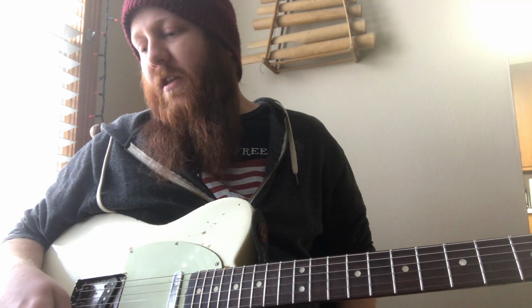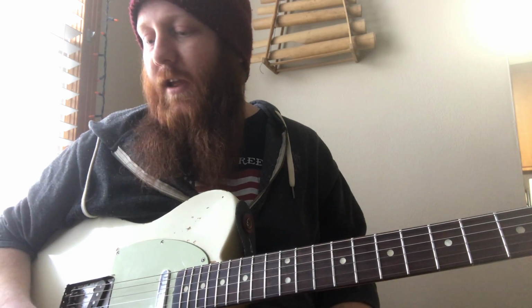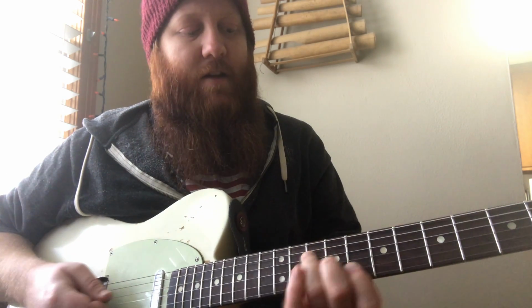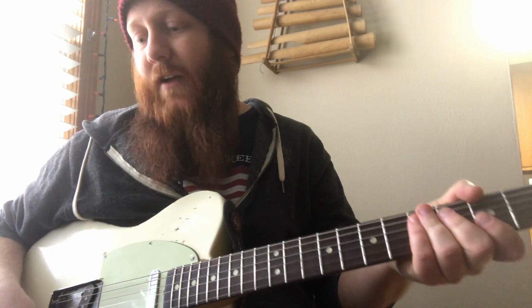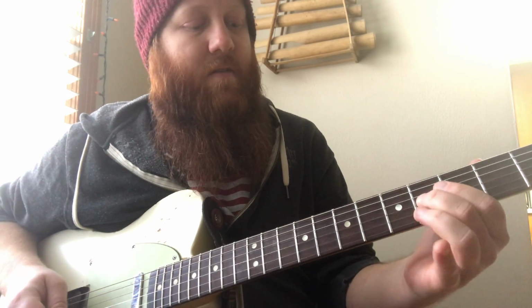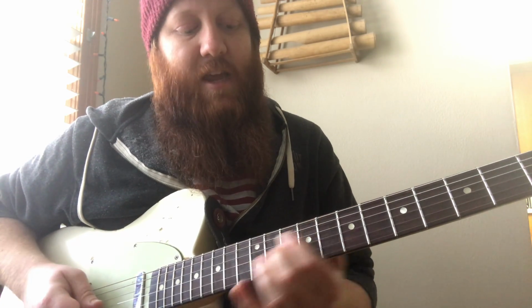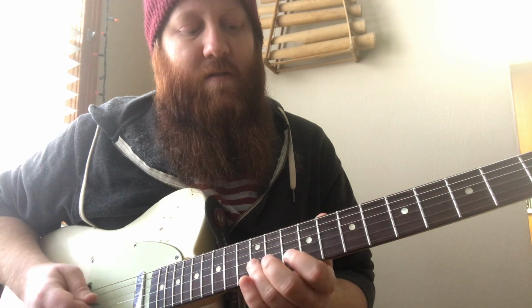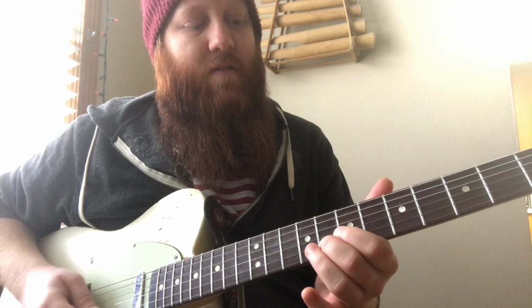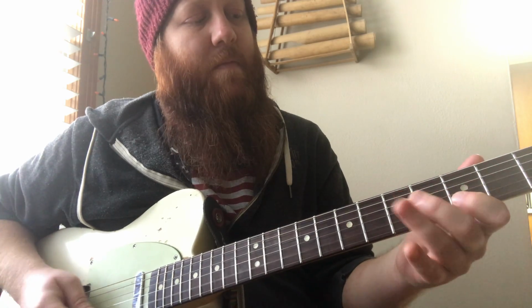So number 11 here, this is more of an actual little lick melody that I wrote out here using the last set of triads that I just showed you, and it sounds like this. Let's see. So it's G, and then C, D, and then it goes. We'll do that one more time.